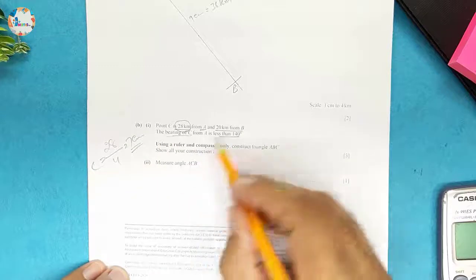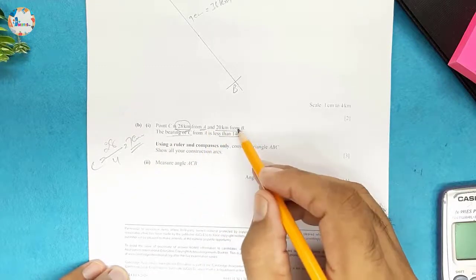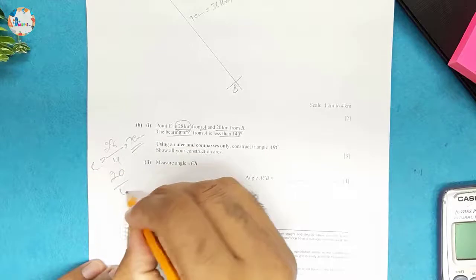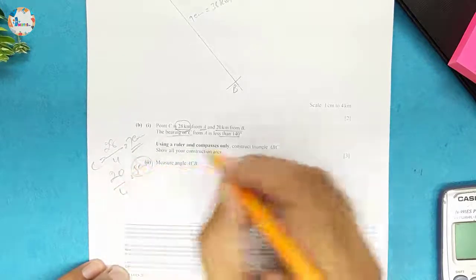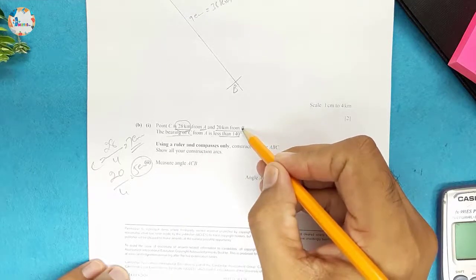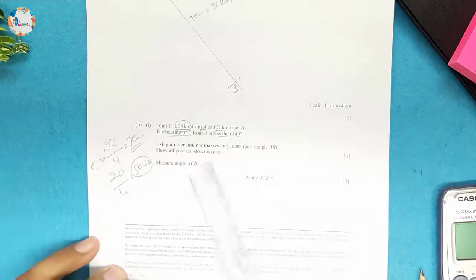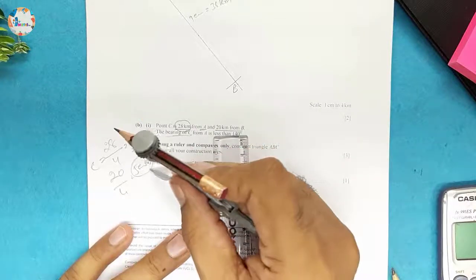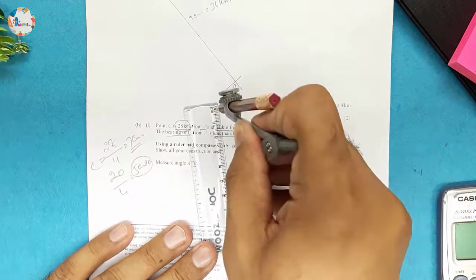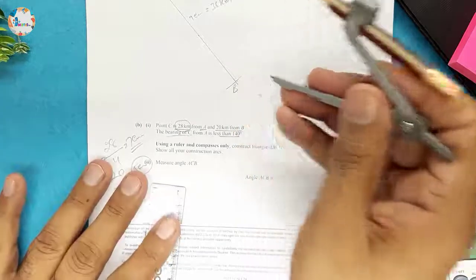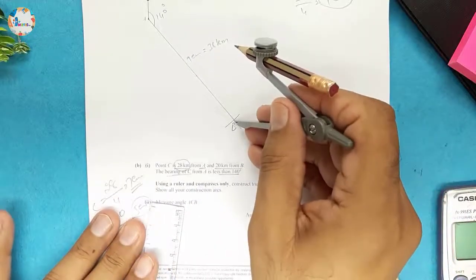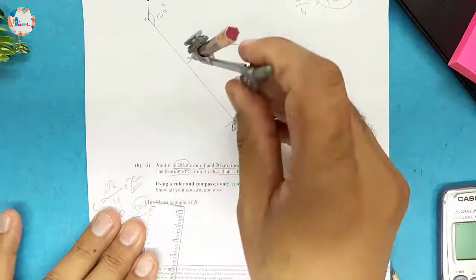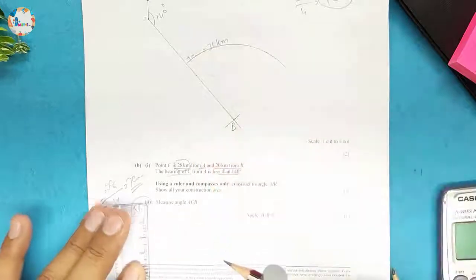And C is 20 kilometers from B. So 20 divided by 4 will be 5 centimeters. So from B it is 5 centimeters. So what we can do, we can use the compass for this, and from B, first of all we will be using this measurement of 5 centimeters. We open the compass to 5 centimeters, and putting it here we can draw an arc like this one over here, and since it's less than 140 bearing, we are not crossing this line.